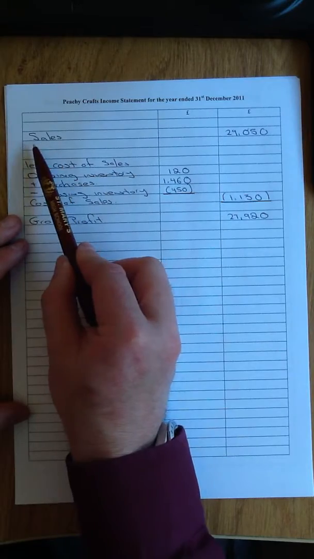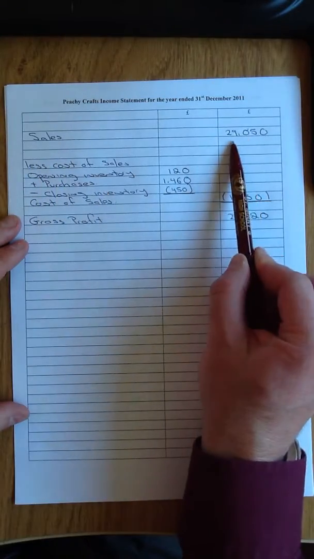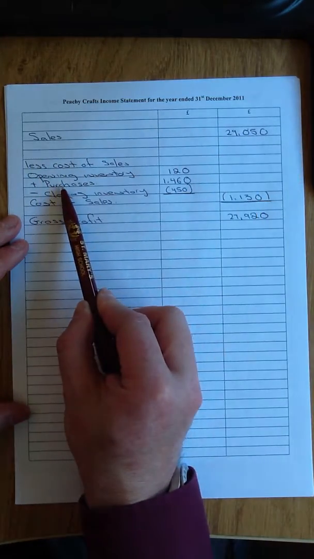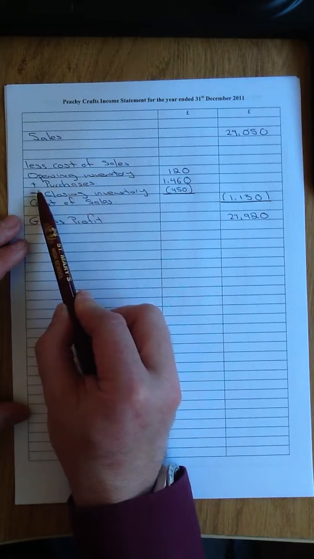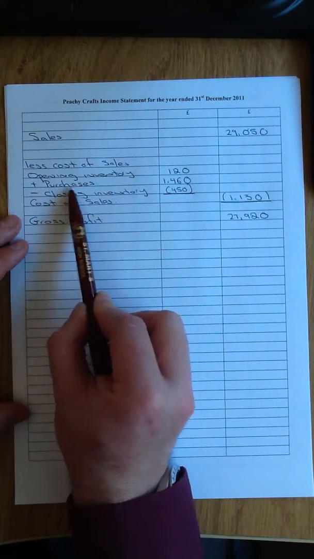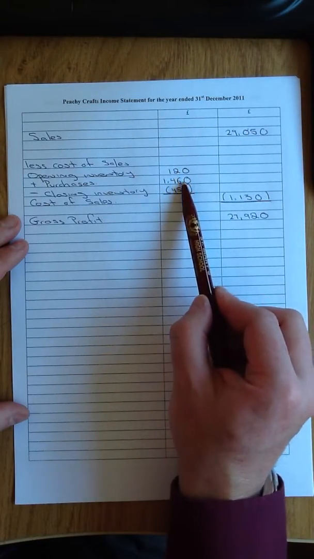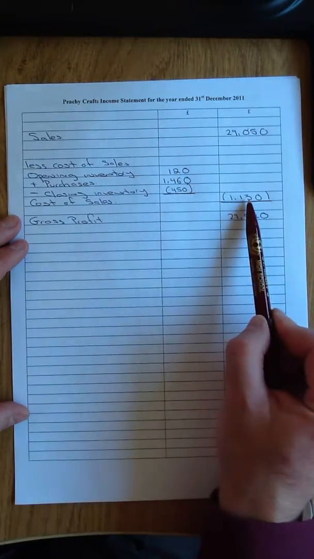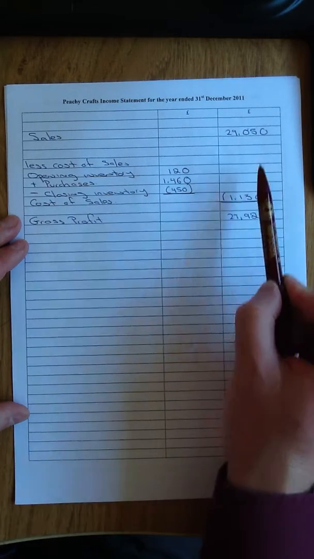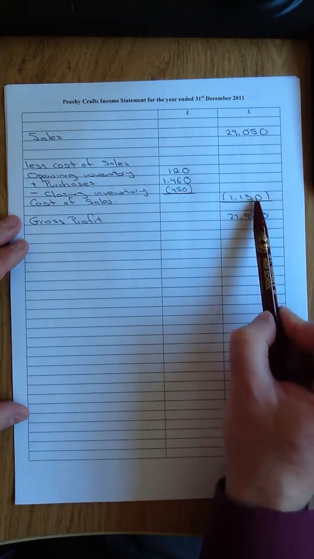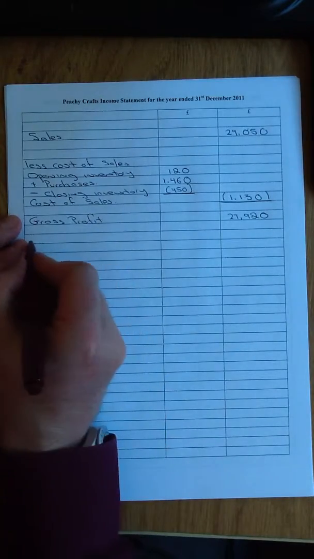If there were, you would write in minus sales returns, put it in and take it away. There were no purchases returns. If there were, you would have to put it in here and take it away. So we've got our sales, opening inventory plus purchases minus closing inventory gives us our cost of sales. Sales minus your cost of sales gives you your gross profit.